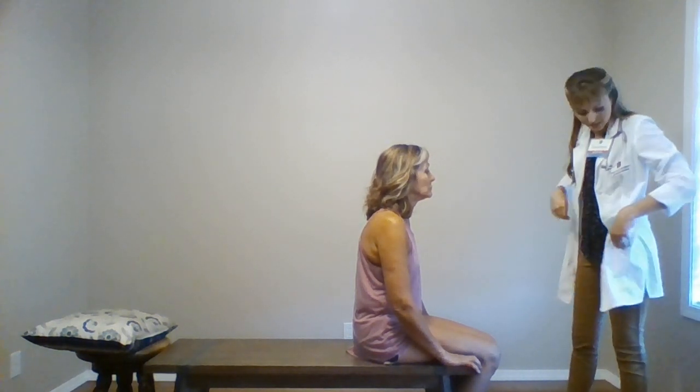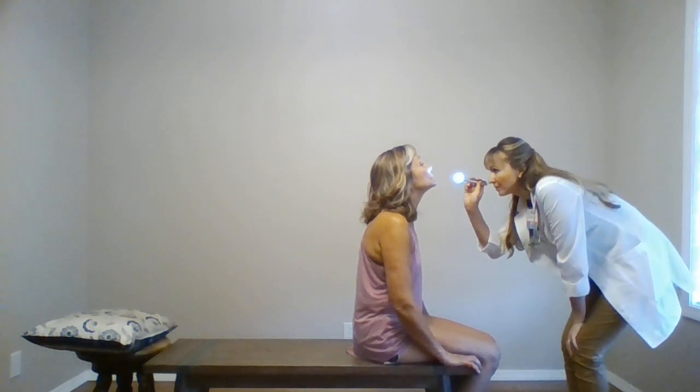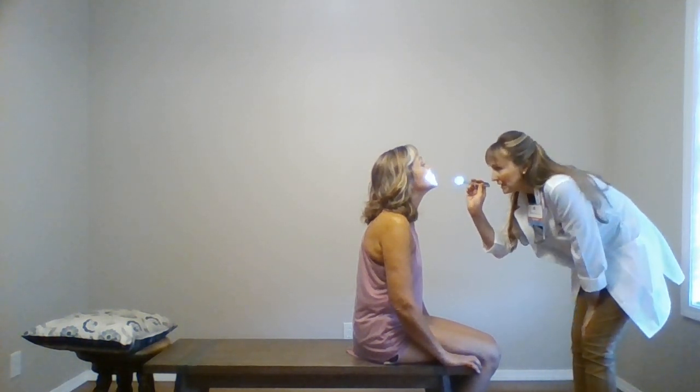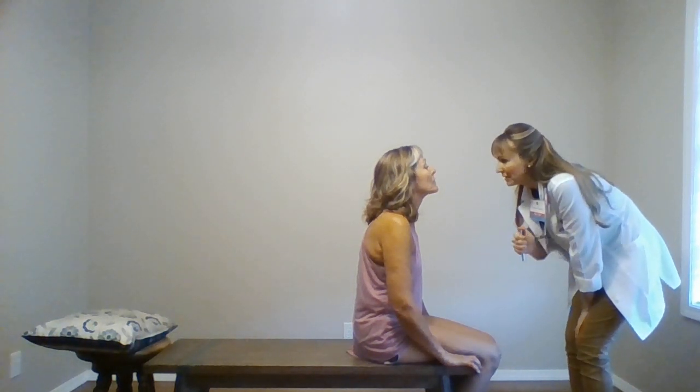So next we'll move on to a quick examination of her nose. And just by looking at Lisa head on, I can see that her nose is symmetrical, that she doesn't have any bleeding, drainage, or discharge. But I will use my pen light here to take a quick look at Lisa's nasal mucosa. It is pink, moist, and intact. I see her turbinates, there are no polyps, and her septum is midline.